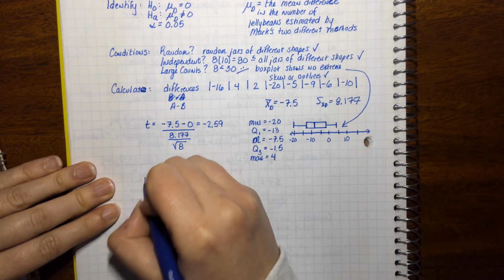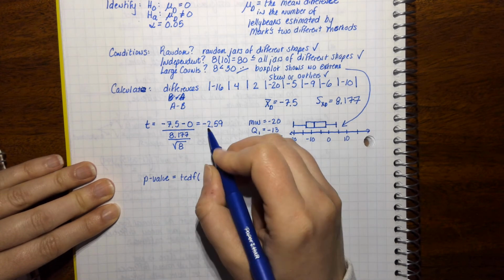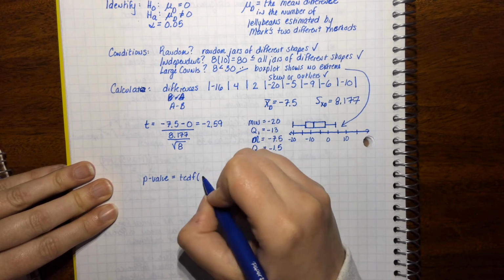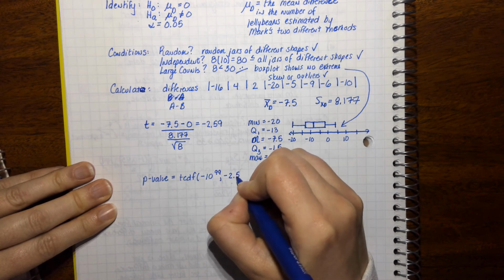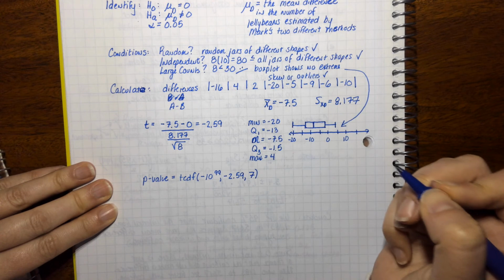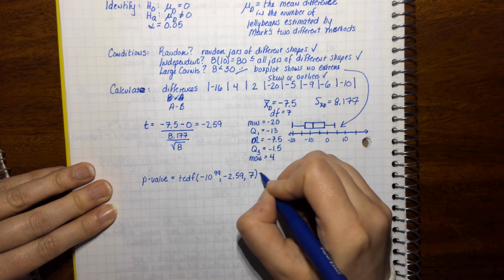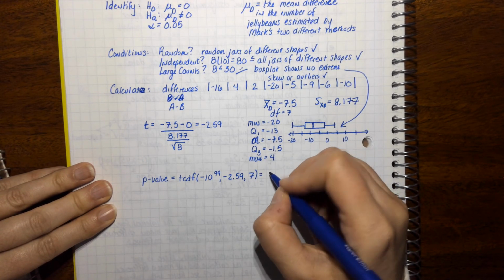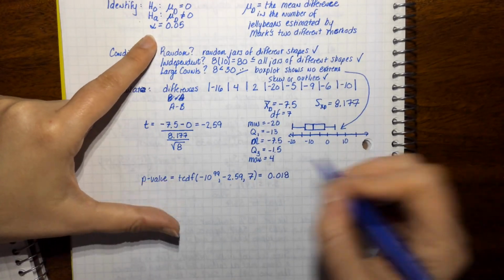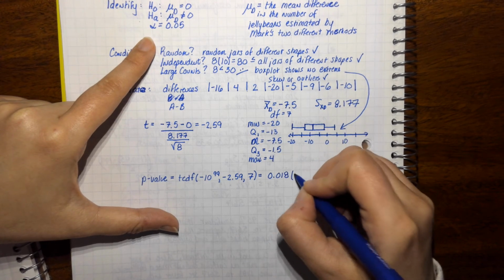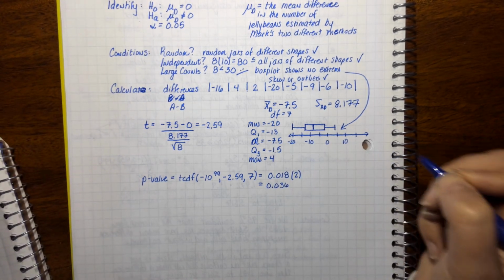Okay, p-value equals t-CDF. Okay, so I have a negative here, so I'm going to do negative infinity to negative 2.59, degrees of freedom 7. And that's going to give me 0.018. But remember, I have a two-tailed test up here, so I'm going to take that and multiply it by 2, which gives me 0.036, which is still really good.